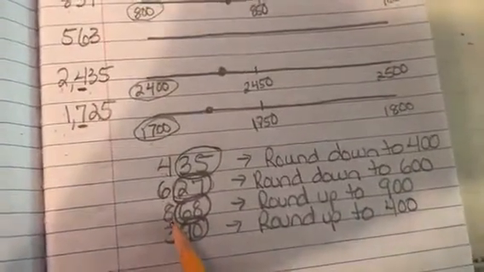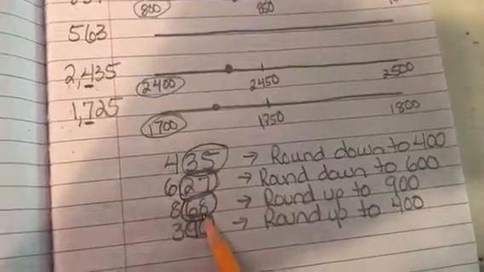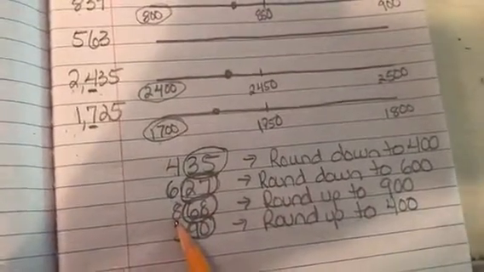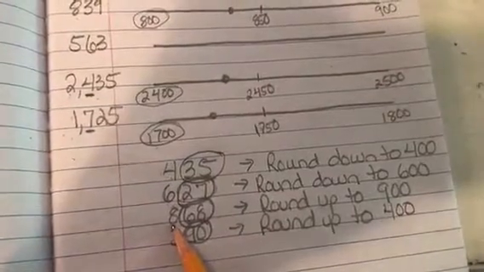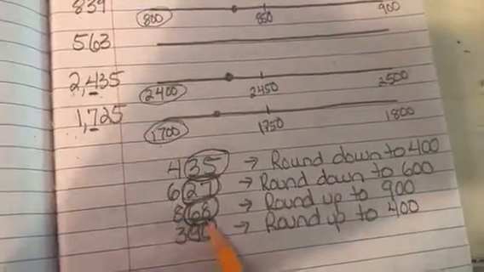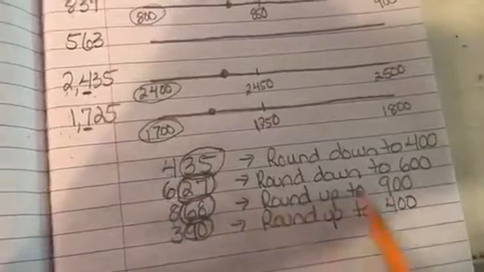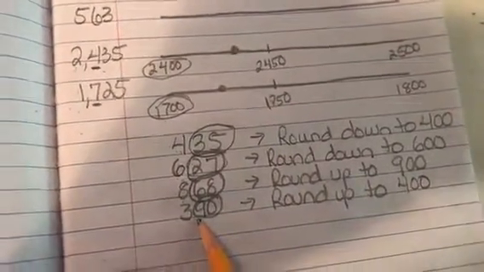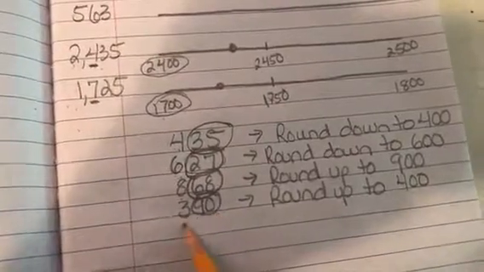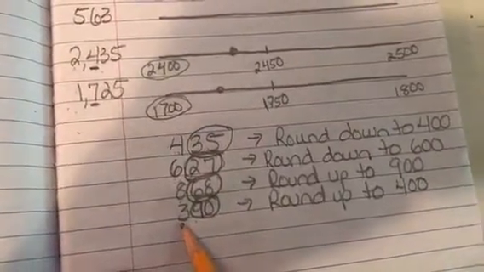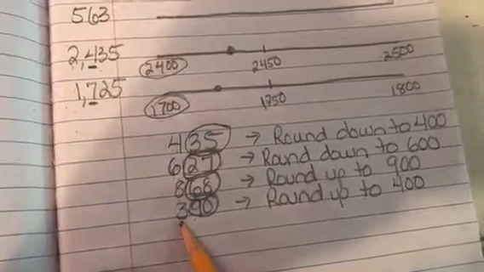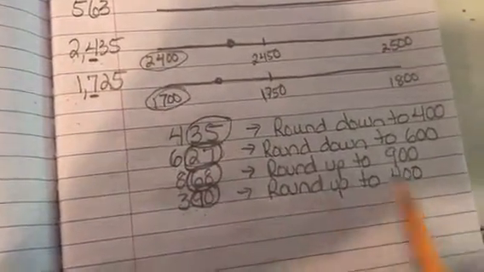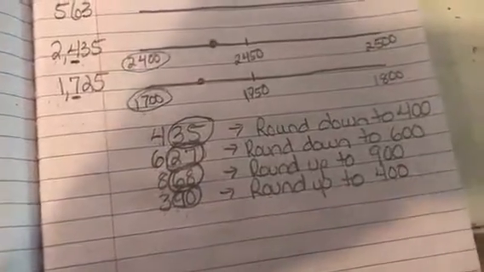Same thing here, only going the other way. We have 868. So if I was doing a number line for this one, it would be 800 and 900. The halfway mark would be 850. I know that 68 is more than 50, so then I will be rounding up to 900. And that works again down here. 390, my choices would be 300 and 400. The halfway part would be 350. 390 is more than that and very close to 400, so I know I'm going to be rounding up to 400.